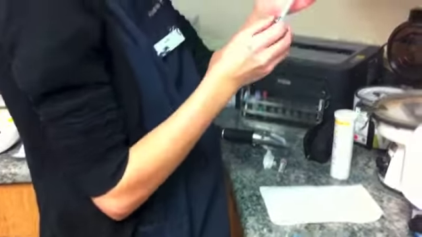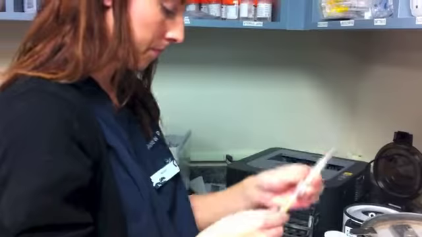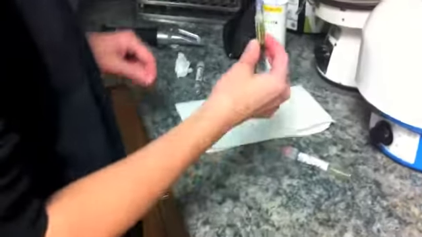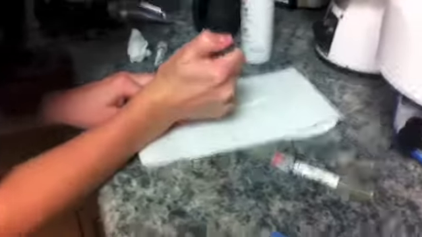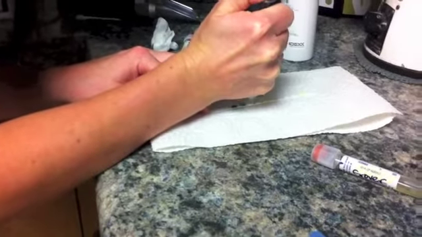And gather my urine for the reagent strip. Okay, so I'm going to make sure that each square is pretty well saturated.